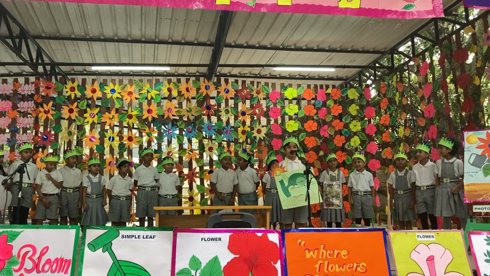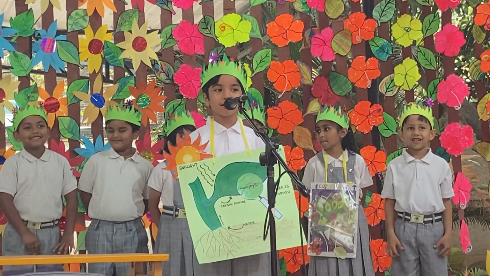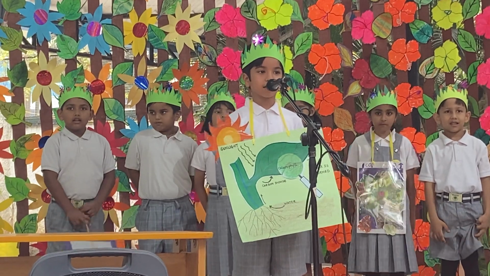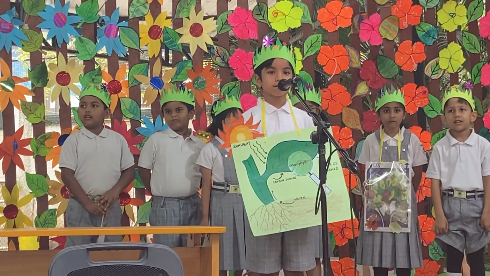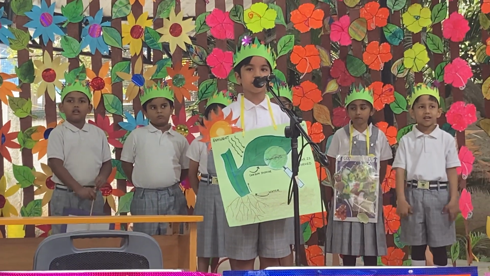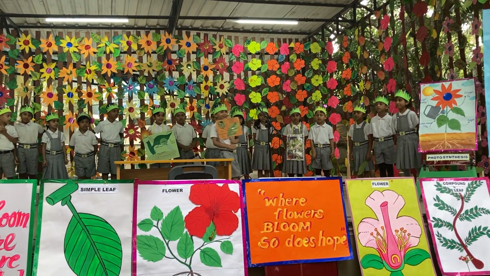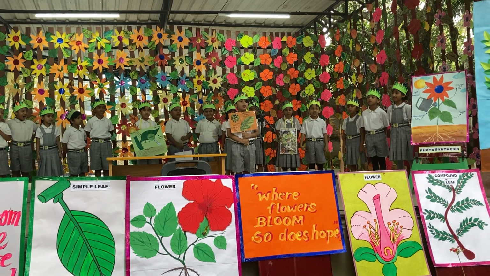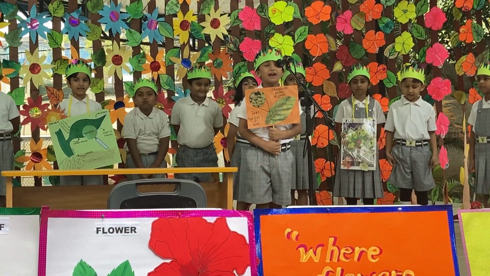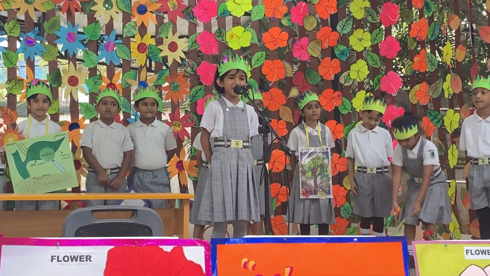The leaf contains tiny structures called chloroplast. It contains a pigment called chlorophyll. It takes in carbon dioxide, water, and sunlight and turns it into sugar and oxygen. And this sugar is used by the plants as their food, and the oxygen is released into the atmosphere. And this process as a whole is called photosynthesis. But that is not too difficult to understand. We are now going to sing a song on photosynthesis.